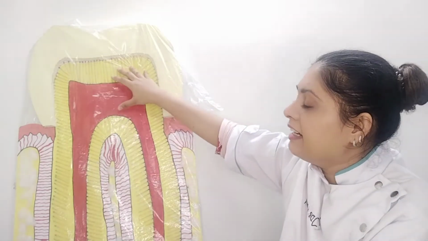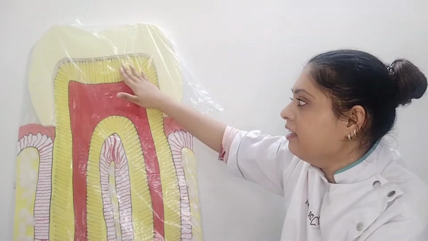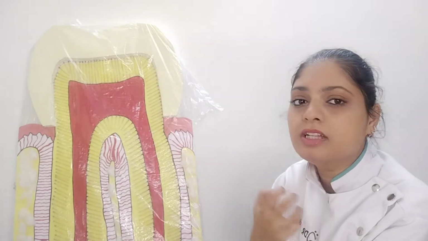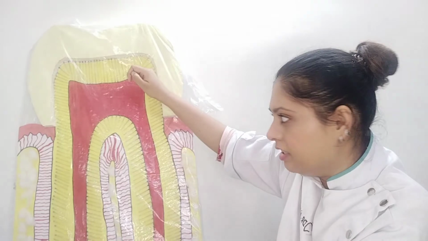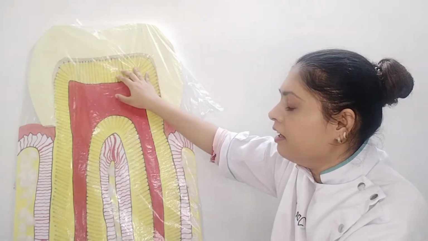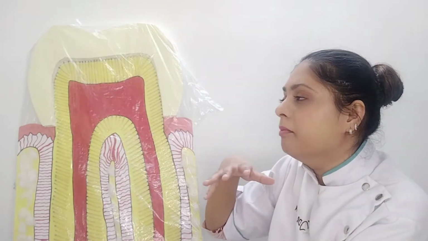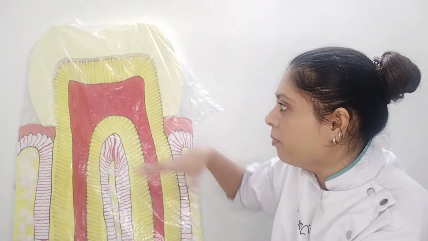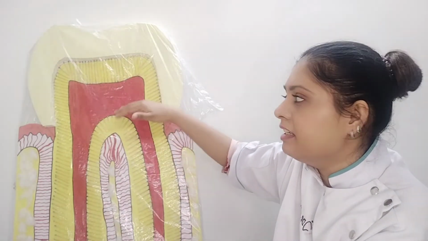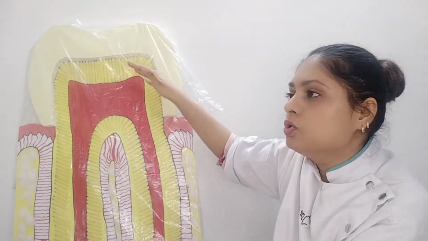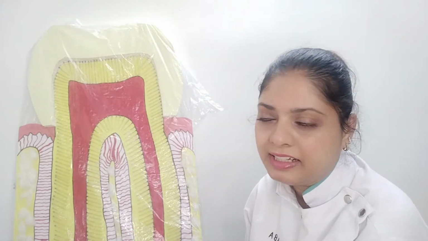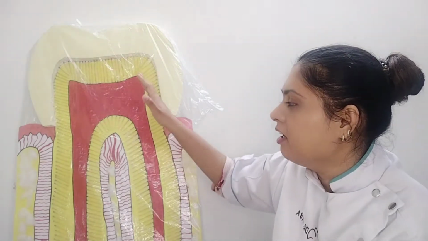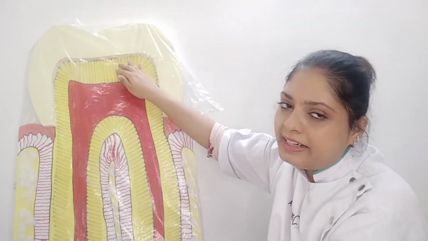So the second layer is dentine. Dentine is the layer which keeps a little bit of sensation, unlike enamel. It is very easy for bacteria to spread here during cavity formation, as it is softer than the enamel. So whenever caries involves the dentine, it actually covers most of the dentine because it is very easy for the bacteria to spread in the dentine layer.